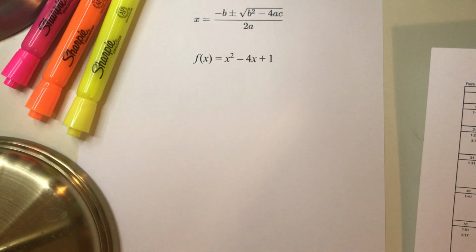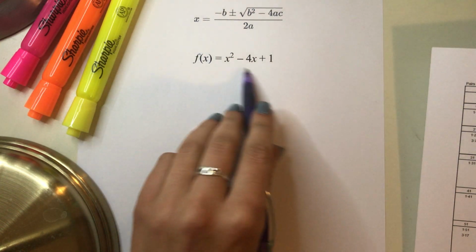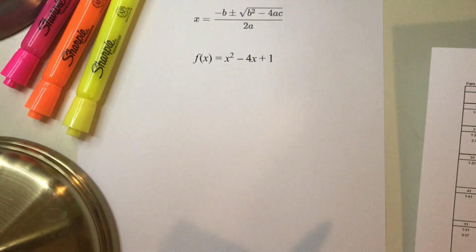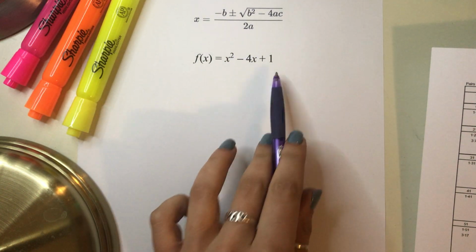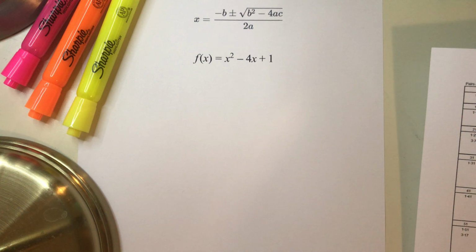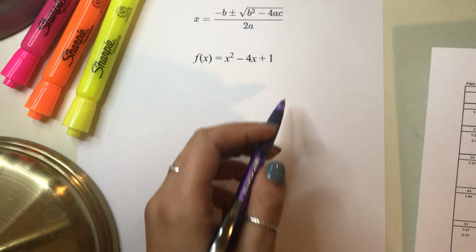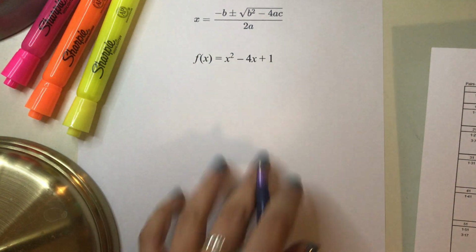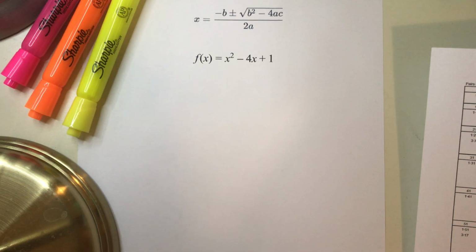This video is to help you solve quadratic equations using the quadratic formula. This is the question from your classwork for solving quadratic functions, so this should help you complete it or review for your test, which is Friday.